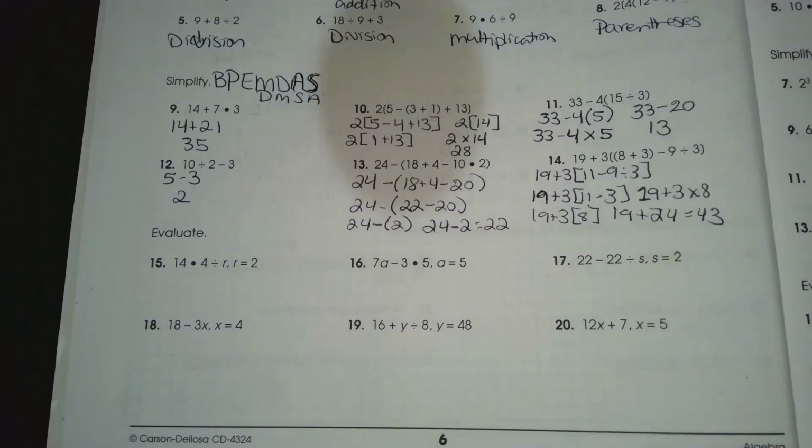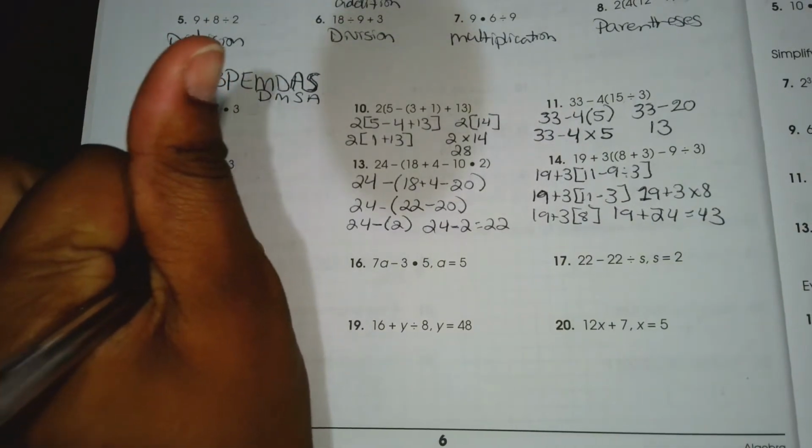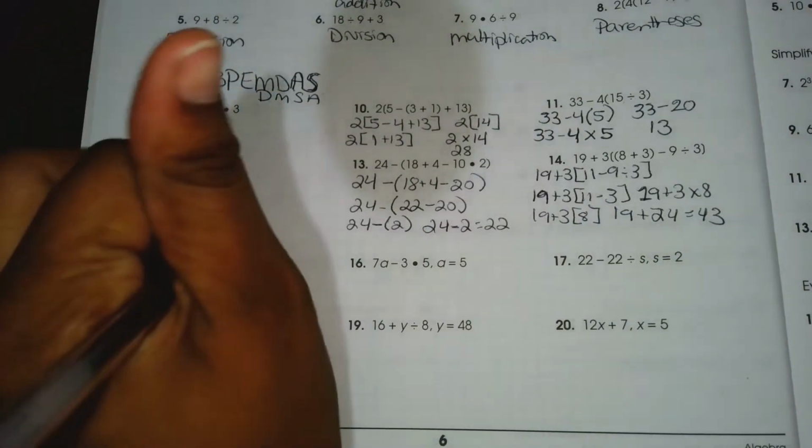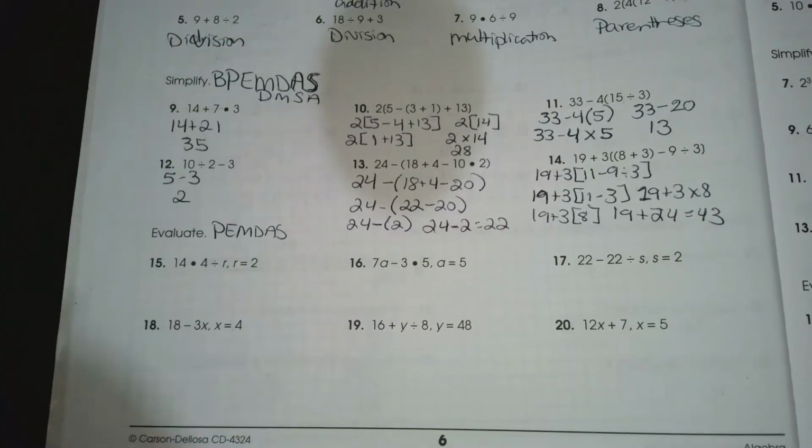All right. Number 15. Before we begin, so we can still keep up with our order of operations, we're going to just pin this up here, and it doesn't look too difficult.